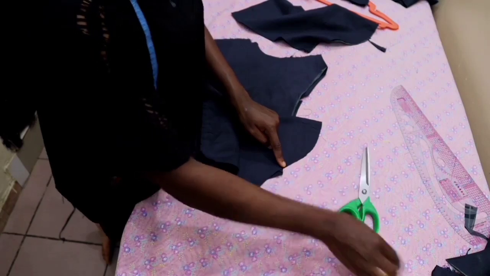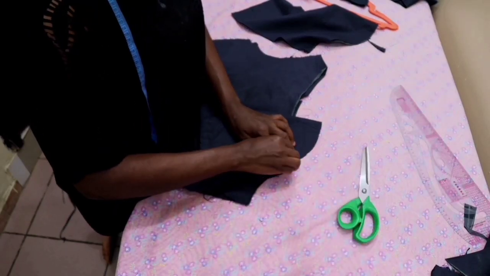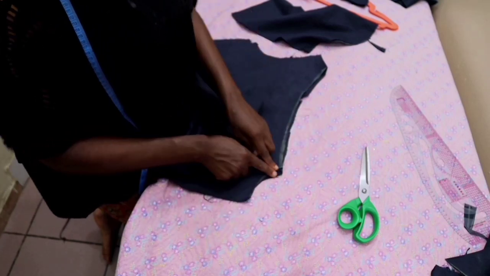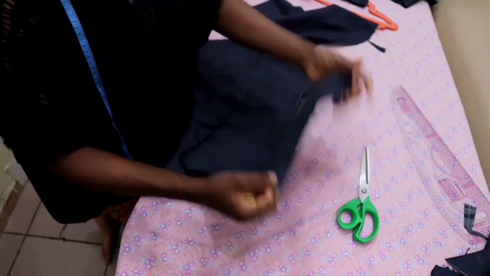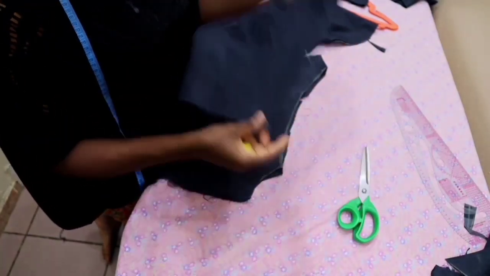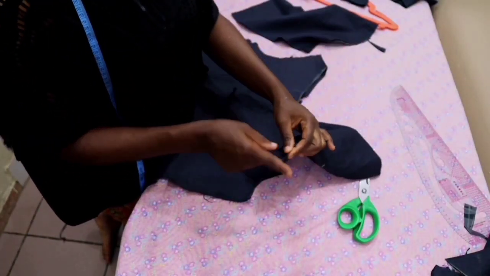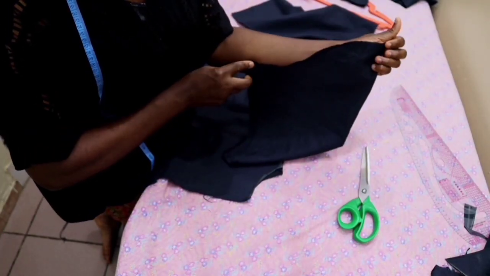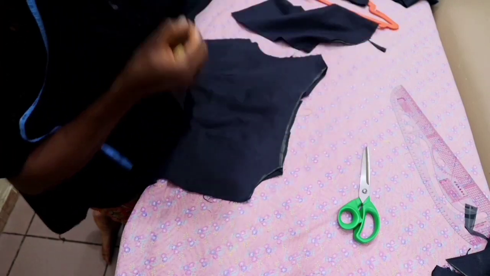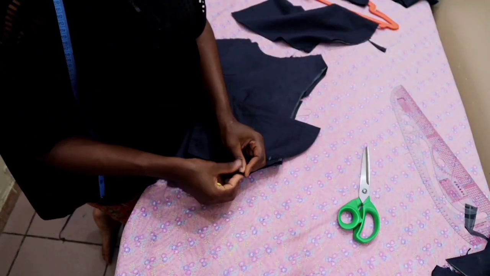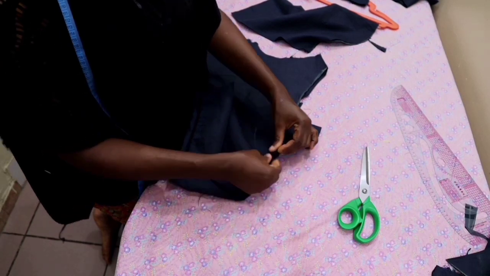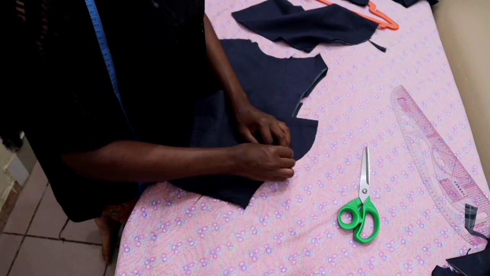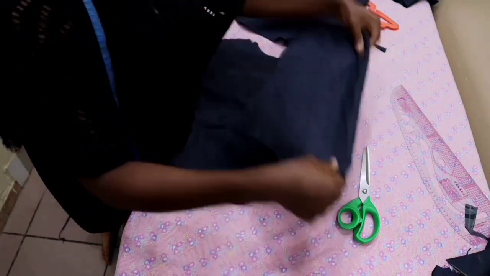Then you make a point at where the off shoulder part stops. Can you see? Just make your mark on the part that the off shoulder stops. This is the armhole. Place the sleeve on it. You can see where the armhole stops on the sleeve as well. So place the armhole together like this, and then you mark the position where the off shoulder part stops on the sleeve.